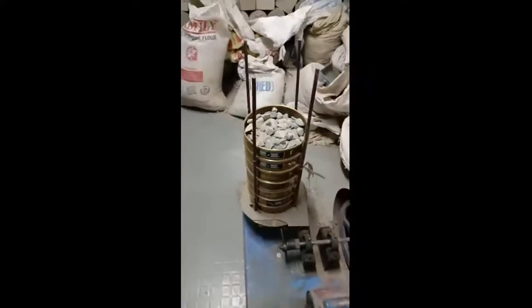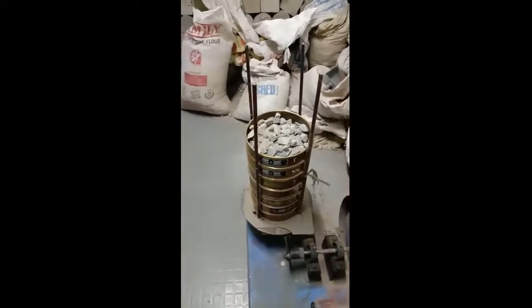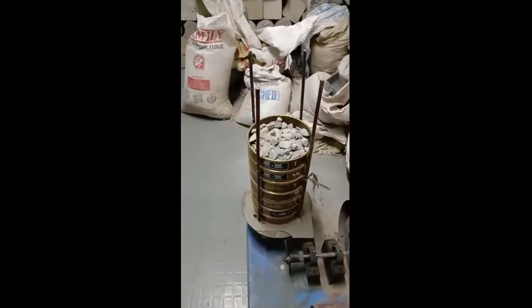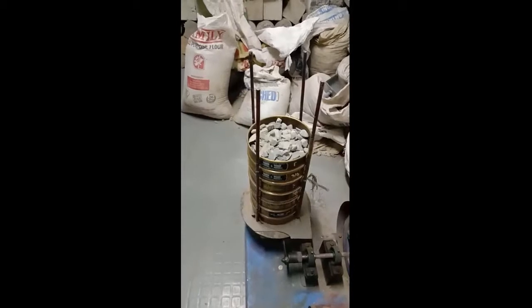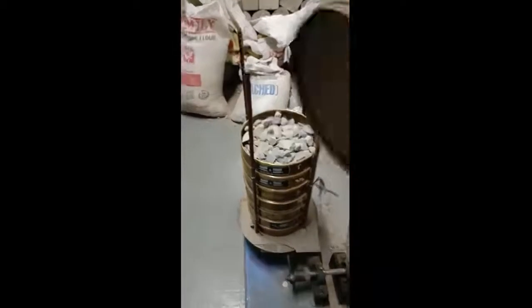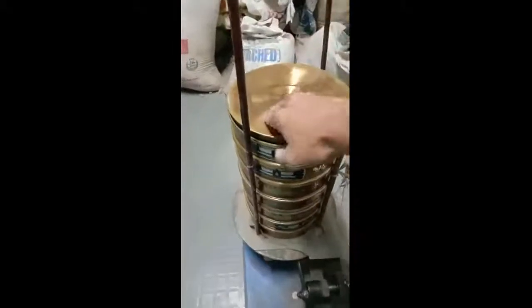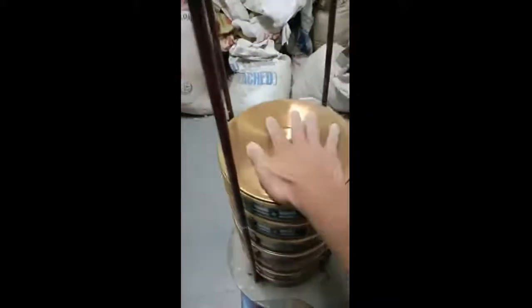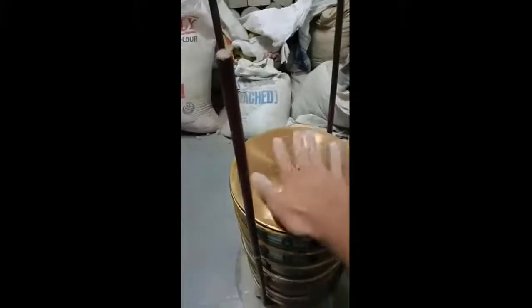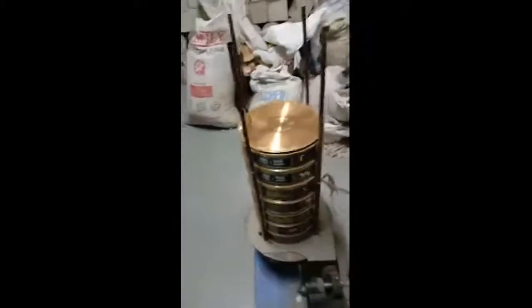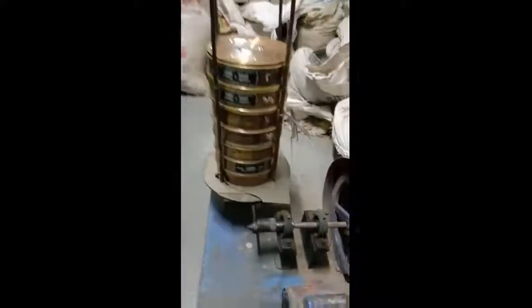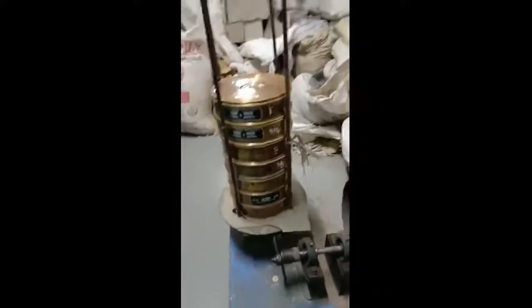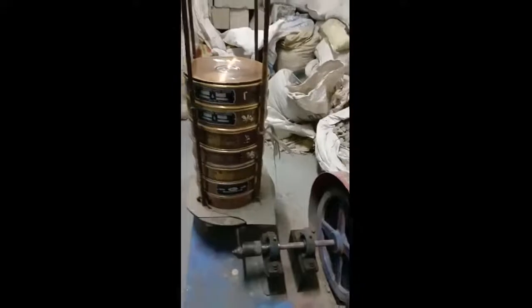Now we already put the sample on top of the sieve, and we need to cover this using the sieve cover, so that the sample will not be thrown away. And then all you need to do is run the shaker for at least 5 minutes.